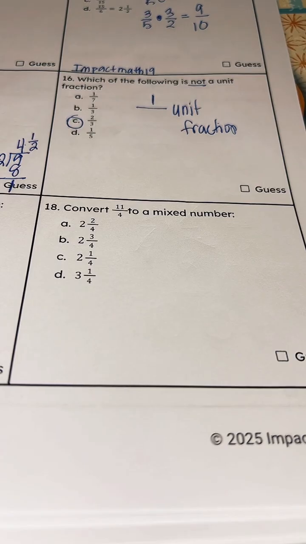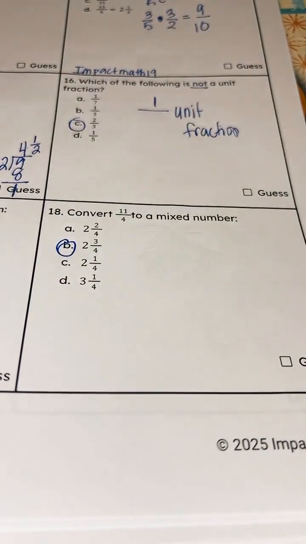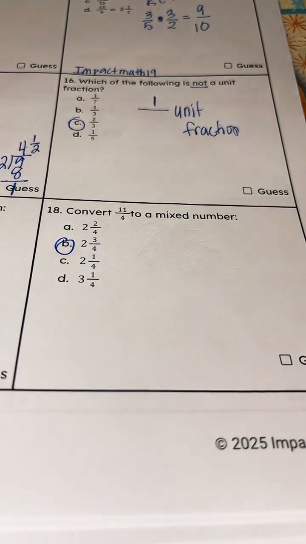All right, so convert. Okay, I see a whole bunch of B's coming in. Okay, I'm going to circle B because all I see is B's. Oh, I do see a couple of C's coming in.